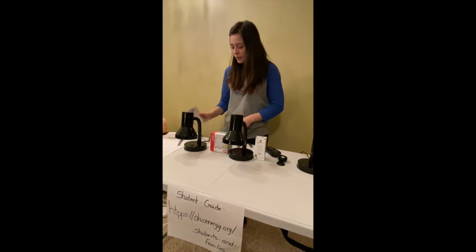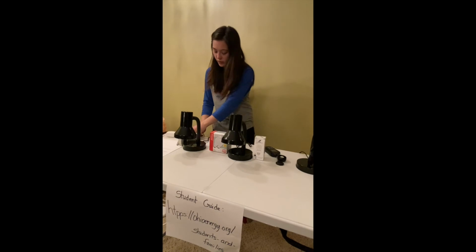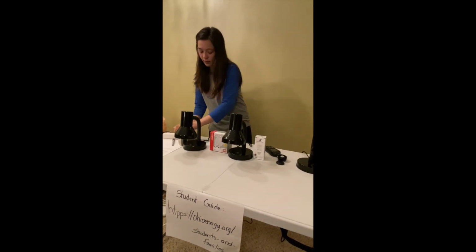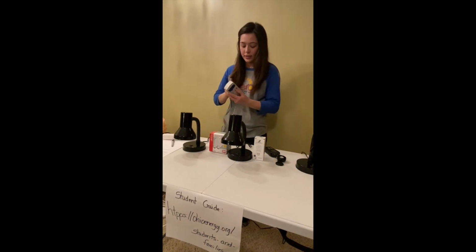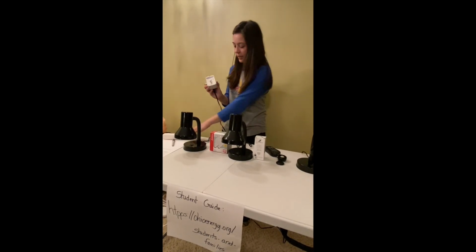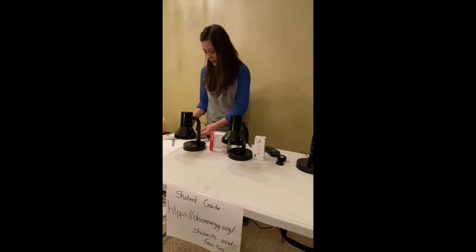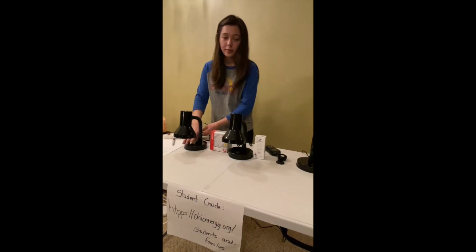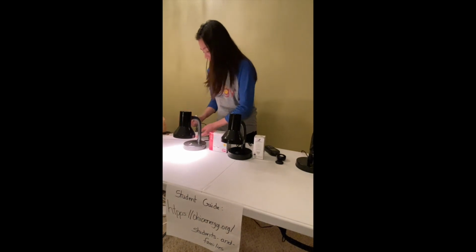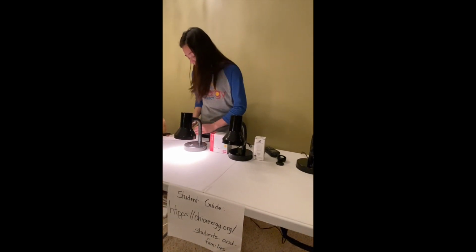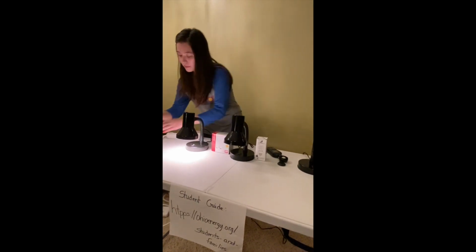To do this, we're going to unplug each bulb and then plug in the kilowatt meter in between the outlet and the plug. This will give us a reading of the watts that are being used by each bulb. The reading for the incandescent bulb is 56.5 watts.